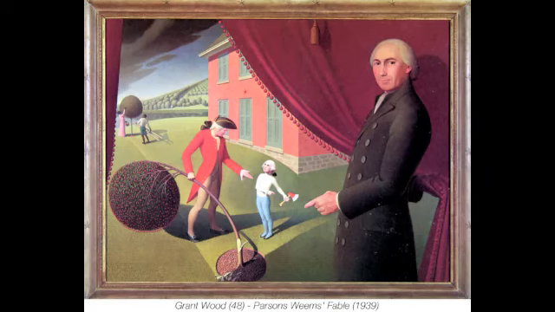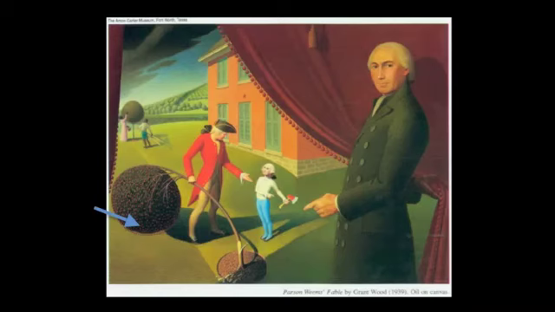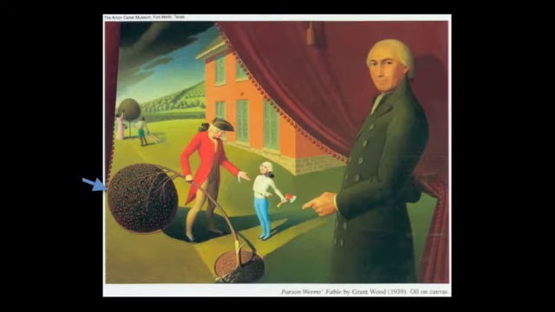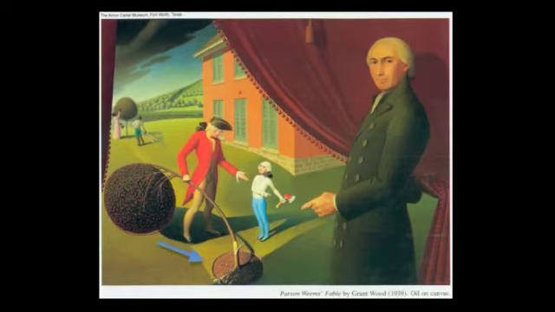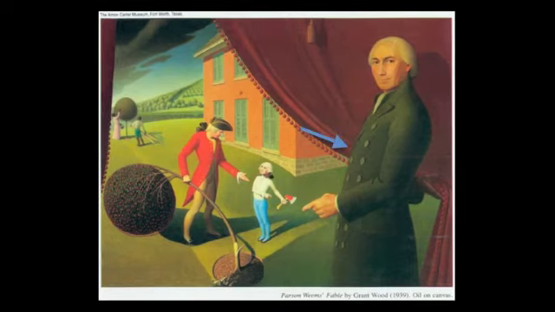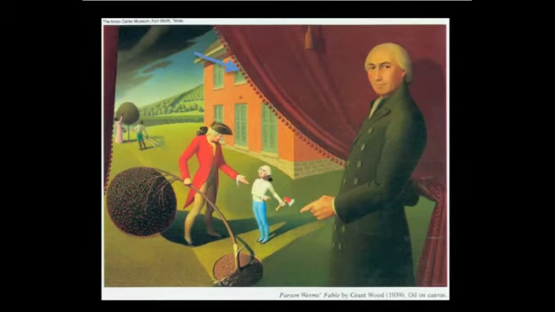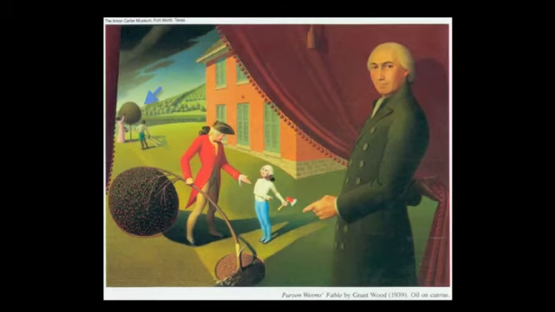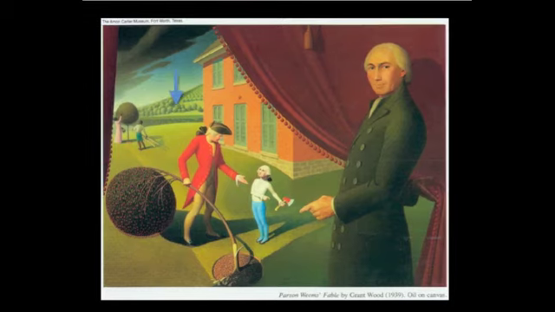Let's look. Well, there's the cherries on the tree. Oh, there's the tree itself, and where the tree is planted. There's the buttons on the red coat, and the buttons on Parson Weems' coat. There's the cherries on the curtain, and the other cherry tree, and then the trees in the very far background. There's circles all over this painting.